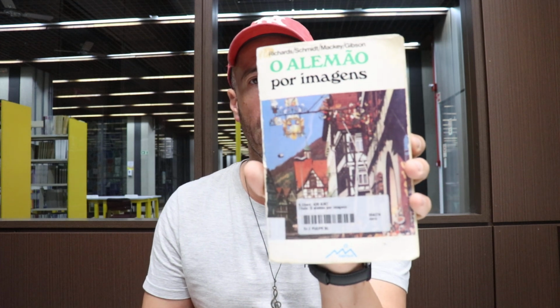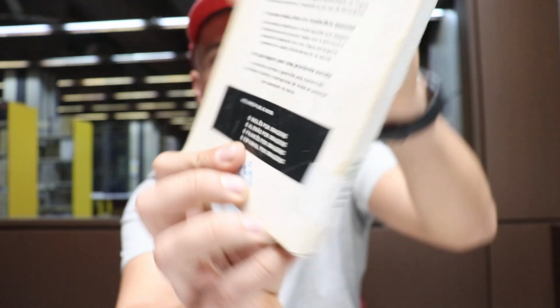Let me say here, in the beginning of the book, it's the German by Images, like Spanish by Images, because the collection has the English by Images, the German by Images, the French by Images, and the Spanish by Images. It's nice.